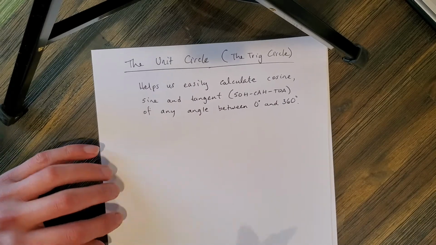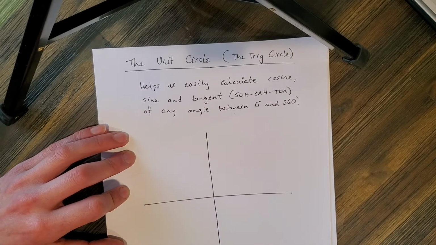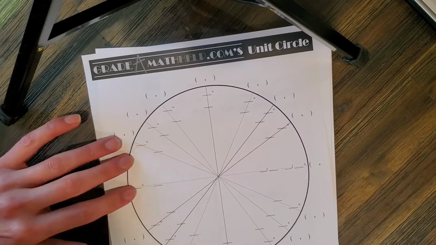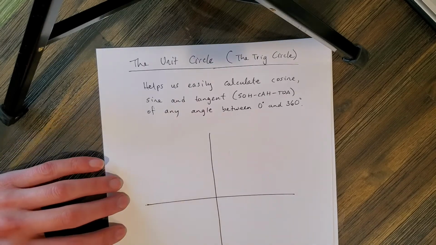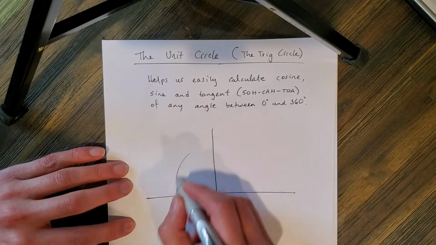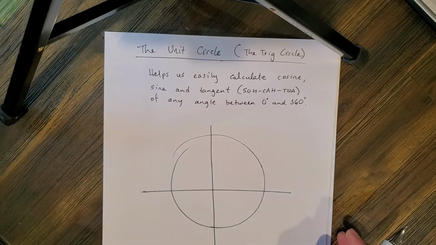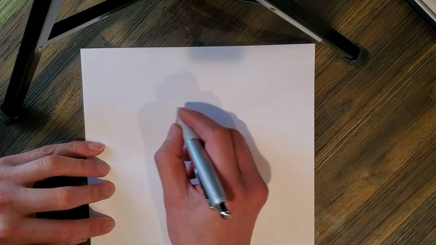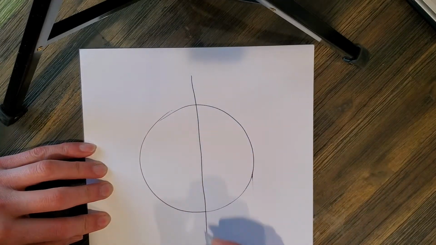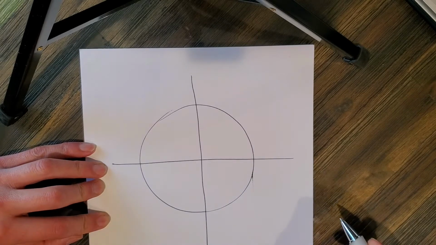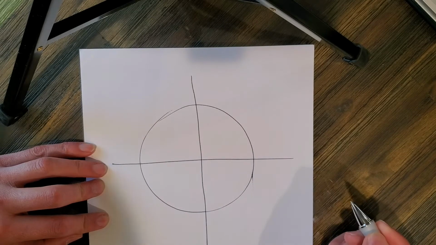Okay, so we're going to go ahead and start with the circle here on the x-axis. And by the way, I put a link here so you guys could download and print this if you want to. Otherwise, you're going to do it by hand like me, okay? So I'm going to draw a circle, and I should have drawn the circle first. So let me draw it again. Okay, it's not bad. And then I'm going to draw my x and my y-axis right in the center of the circle, and so this is going to be the origin.